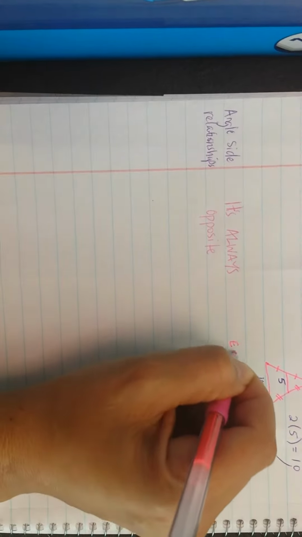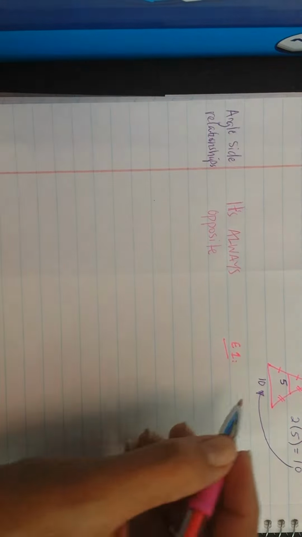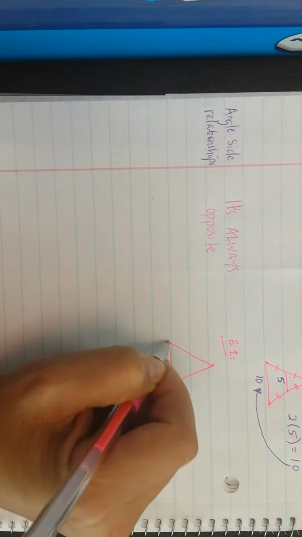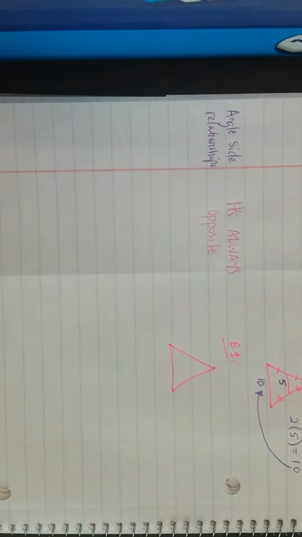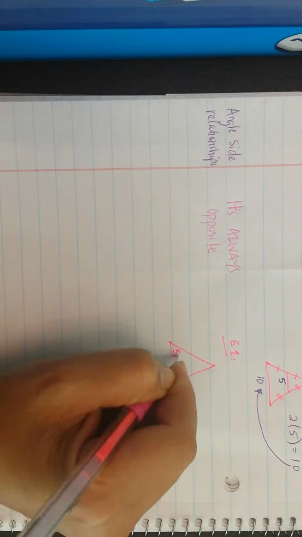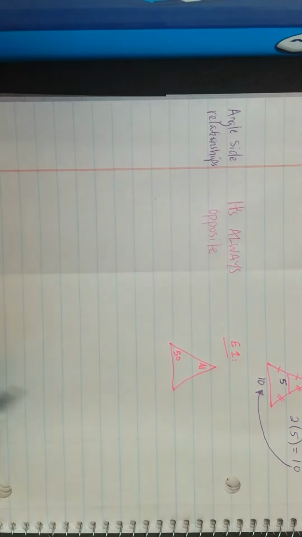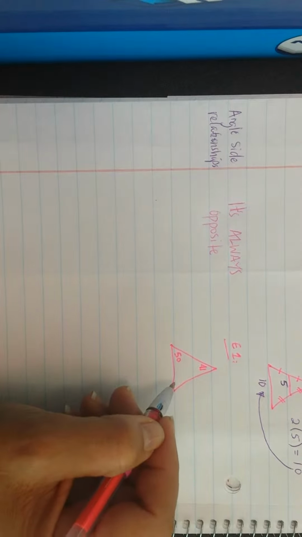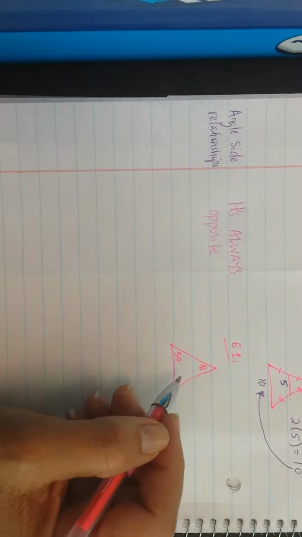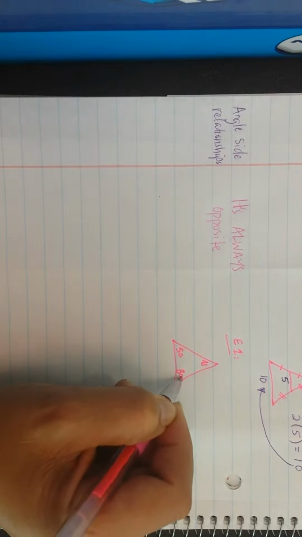So example 1 for angle side relationships. Draw me a triangle. All right, let's say the angle was 50 and then 41. What would this one have to be in order for it to be a triangle? 50 plus 41 is 91, so 180 minus 91 is 89, right? That would have to be 89.